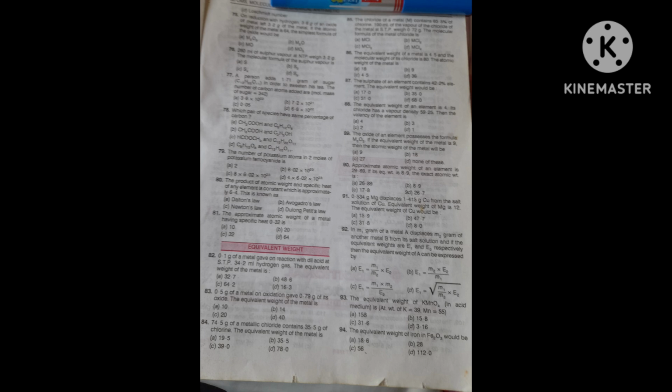Okay, this is very easy. Now one thing here: the equivalent weight of the element was given as 4, and you have used it in the formula. Correct? And vapor density is given, 59.25.